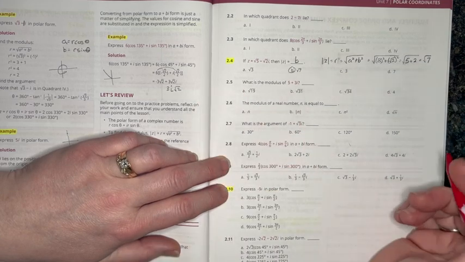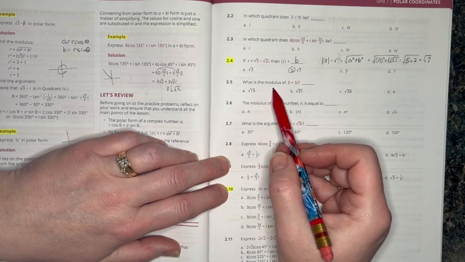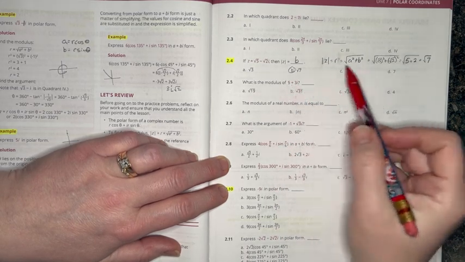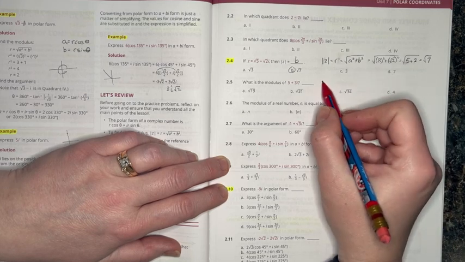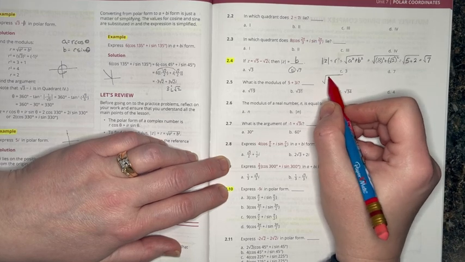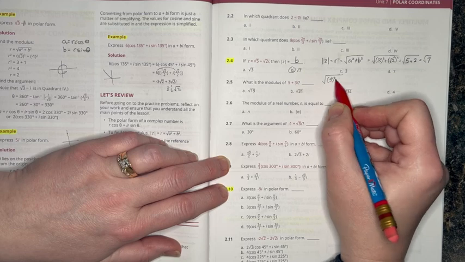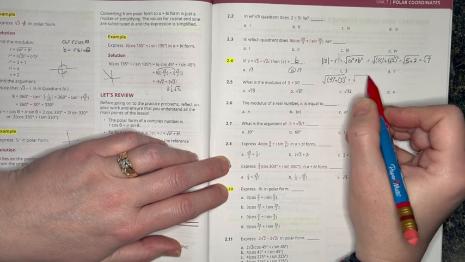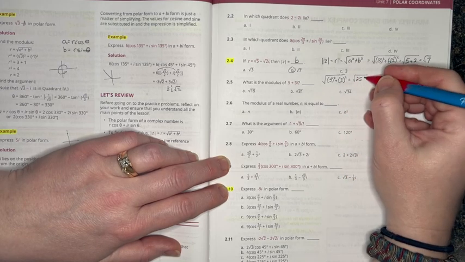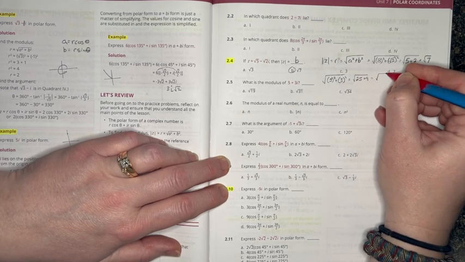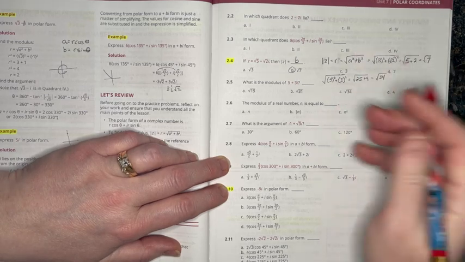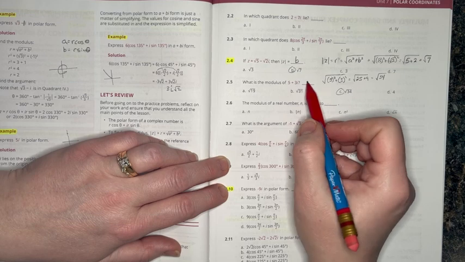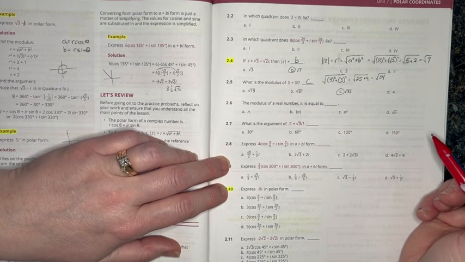All right, let's take a look at another one, number 5. What is the modulus of 5 plus 3i? Now, this is the same question. We are going to take the square root of 5 squared plus 3 squared, which is going to be the square root of 25 plus 9, which is equal to the square root of 34. Now, the square root of 34 can't be reduced. So the answer is C.